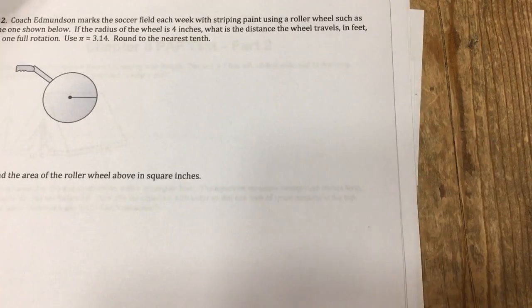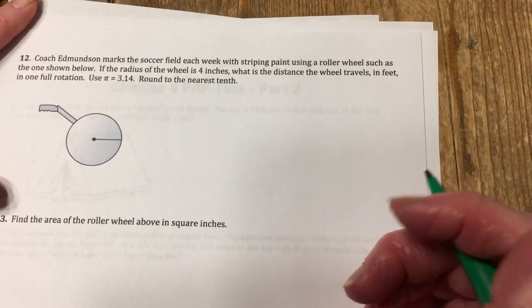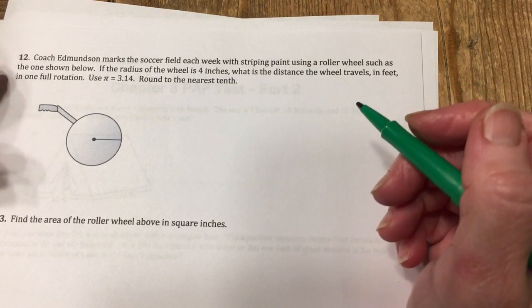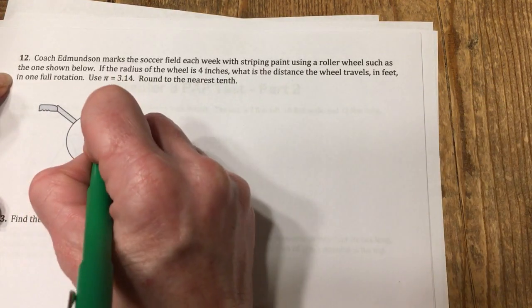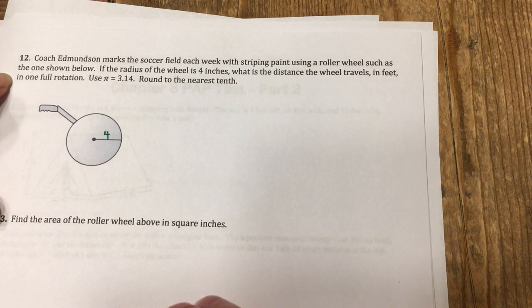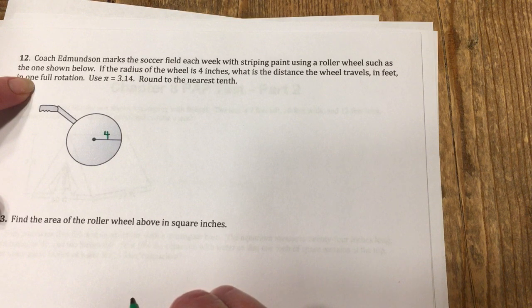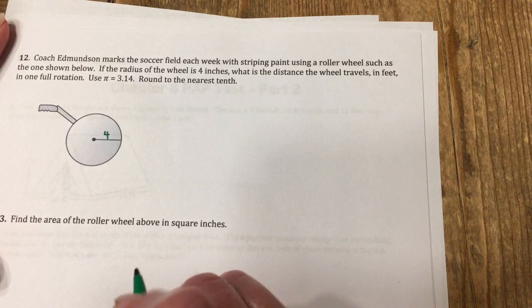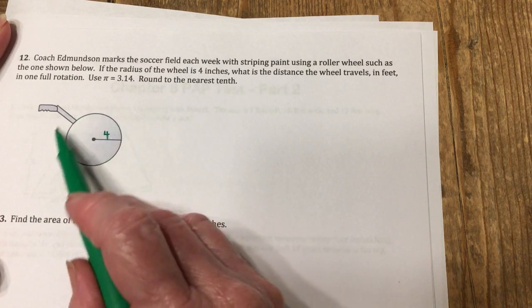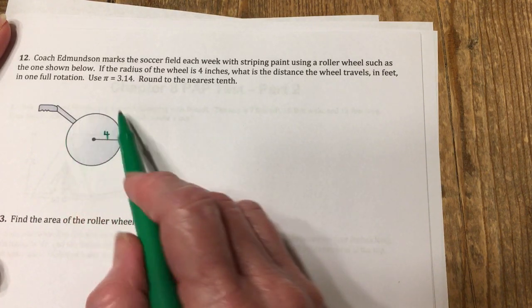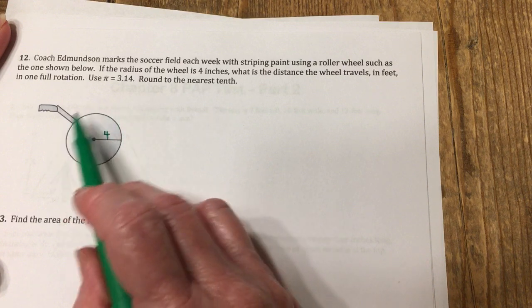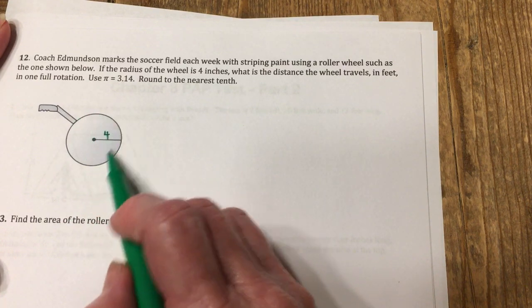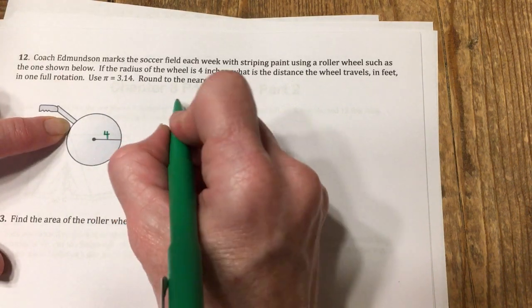All right, last page, it says, Coach Edmondson marks the soccer field each week with striping paint using a roller wheel, such as the one shown below. If the radius of the wheel is 4 inches, what is the distance the wheel travels in feet in one full rotation? Use pi equals 3.14, round to the nearest tenth. If he is striping the field, then this roller is moving. One rotation would be the distance around here, which we know as the circumference.